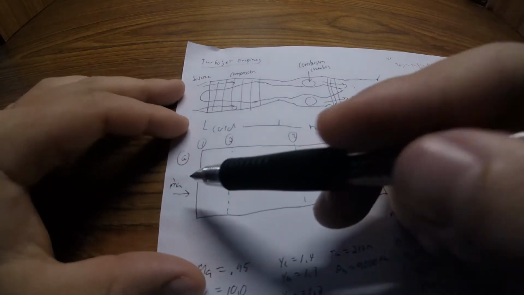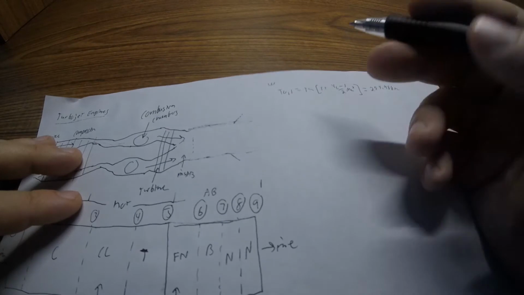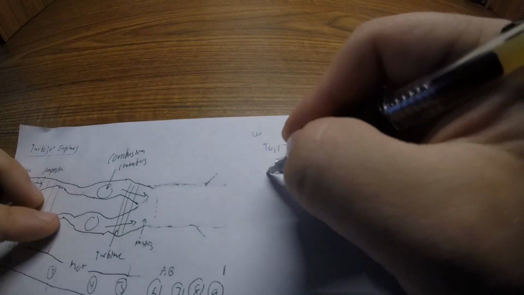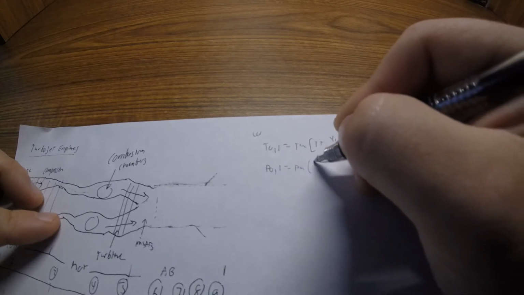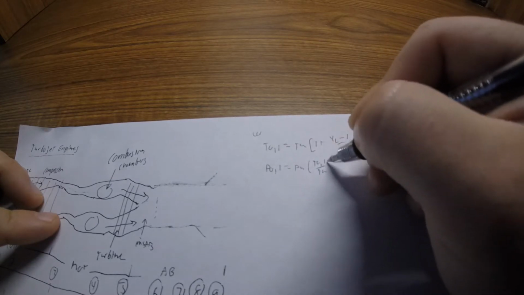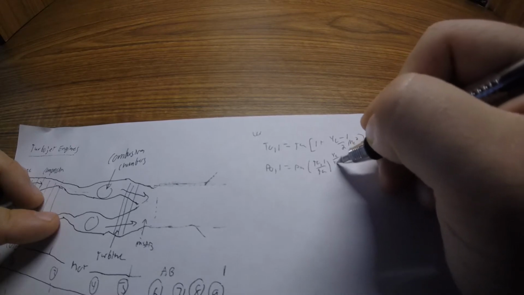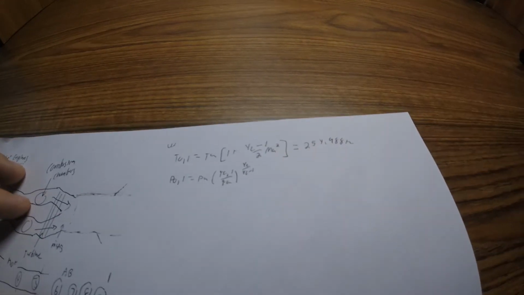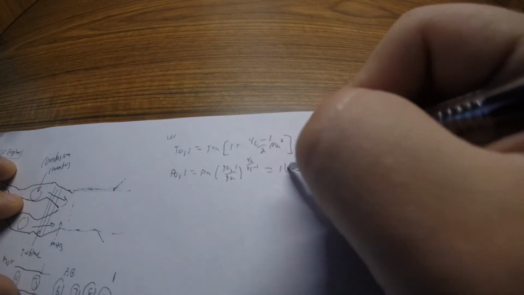So the temperature does increase a little bit as it goes from atmospheric to state 1. And then the pressure at state 1, using this equation, again using the cold specific heat constants, plugging in those numbers, we get 16,000.